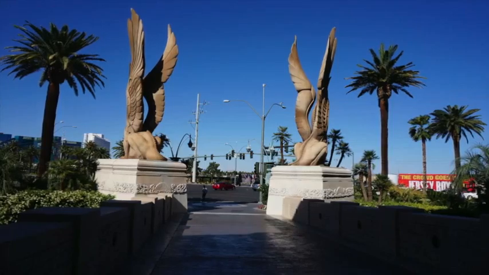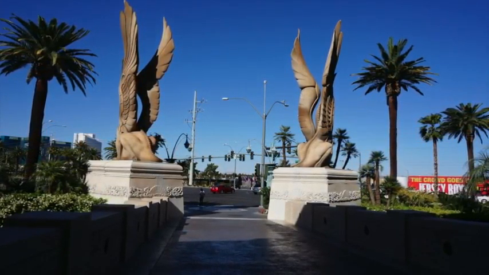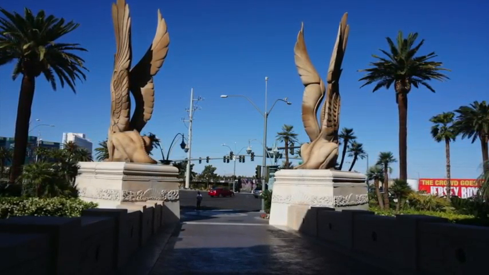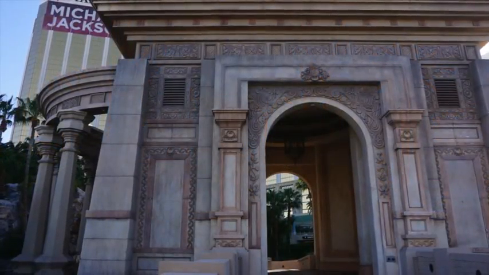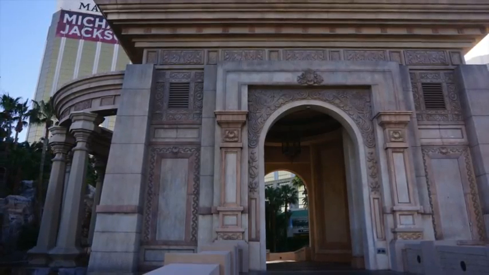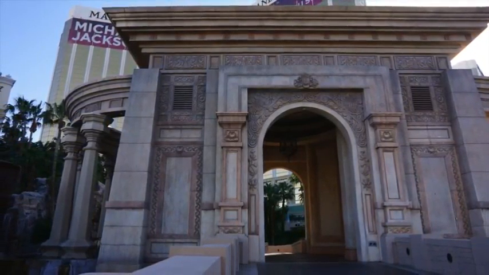For example, we could look at the griffins here and look at the significance of the griffin in all sorts of world cultures. And in fact, they symbolize a lot of things. They symbolize different things in different cultures. But as an entrance moment here, I think they're very powerful in terms of conveying something to the guest. And the same thing here with this very, very dramatic structure, just at the entrance to the Mandalay Bay.